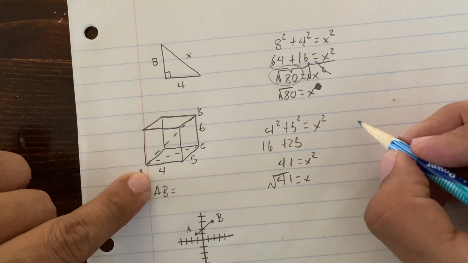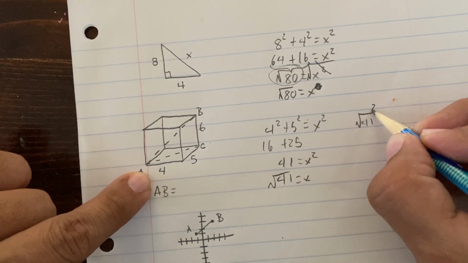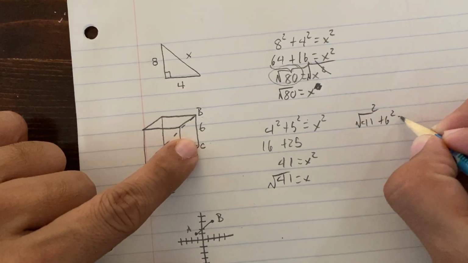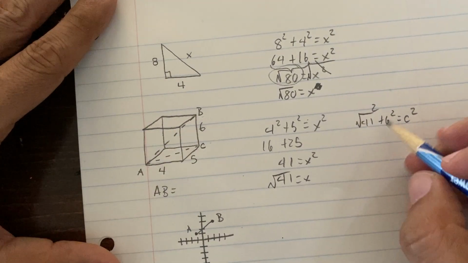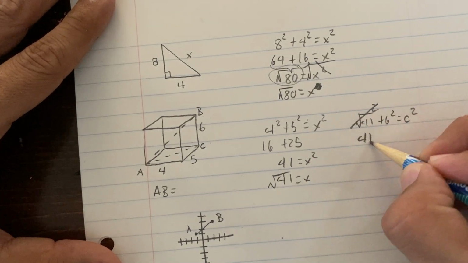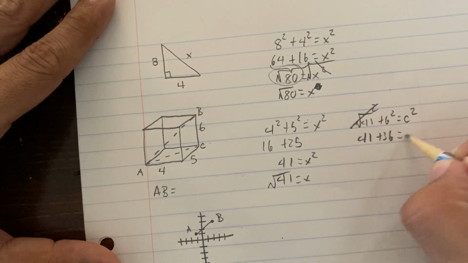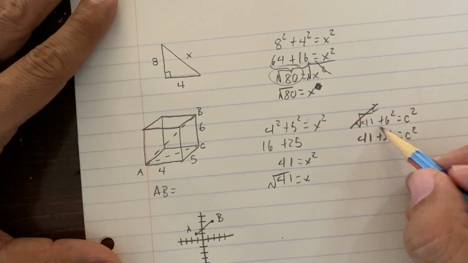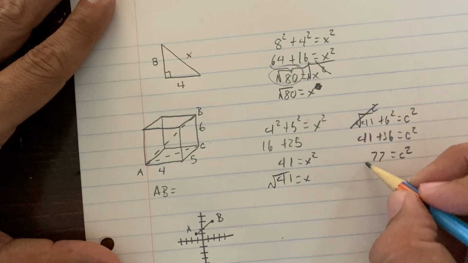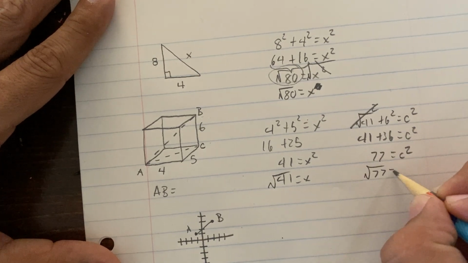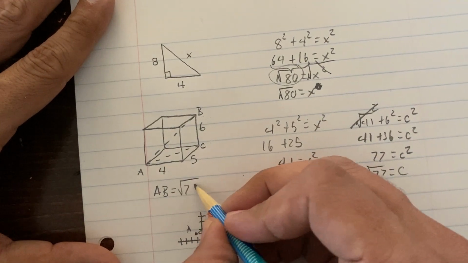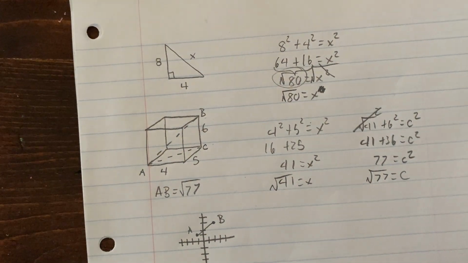So we're going to need that. We're going to use that again right here. And then we're going to use the one number we haven't used yet, and that'll give us our actual final answer. So these cancel. That'll make 41. That'll make 36. And this is C squared. So that's 77 equals C squared. And then your final answer is the square root of 77. So that's the distance between A and B, square root of 77. So you can press the button and you figure out how much that is.